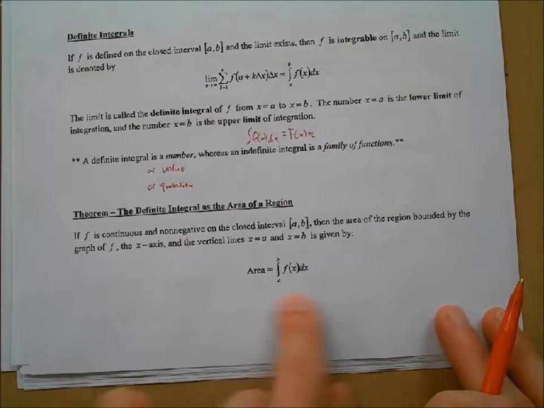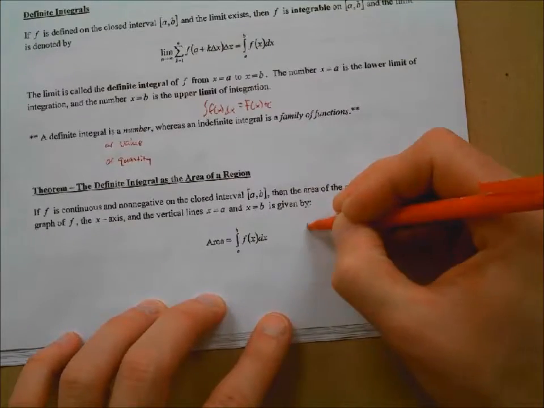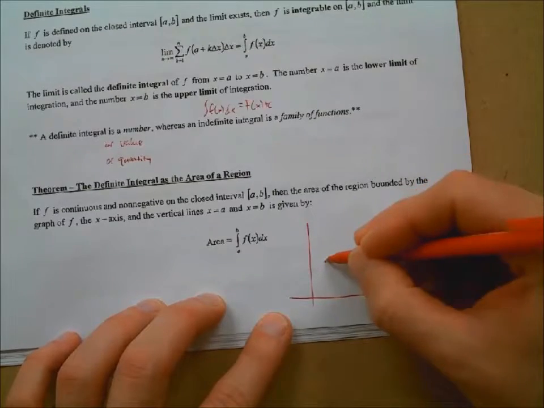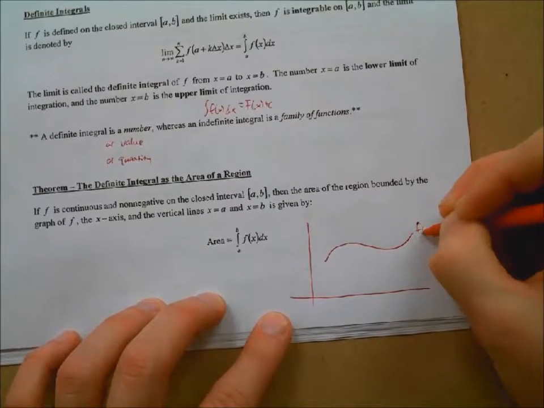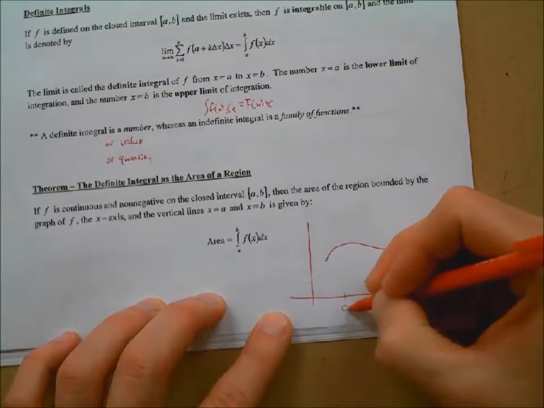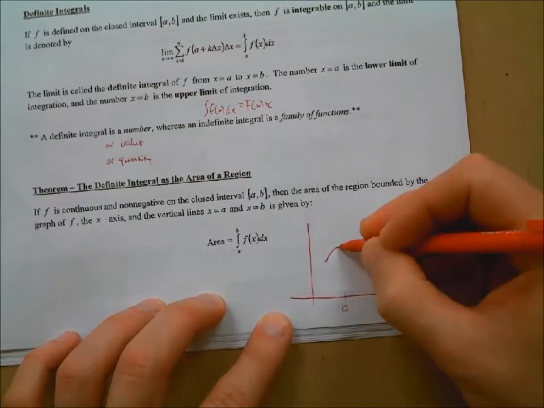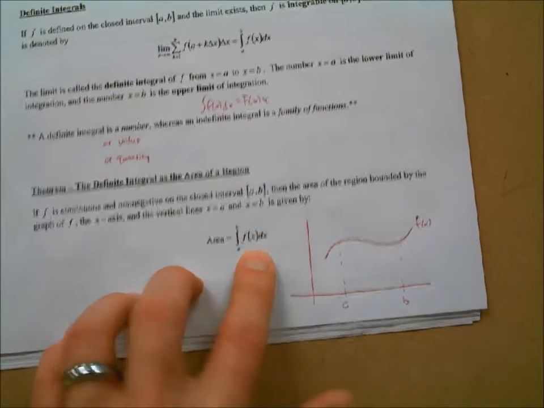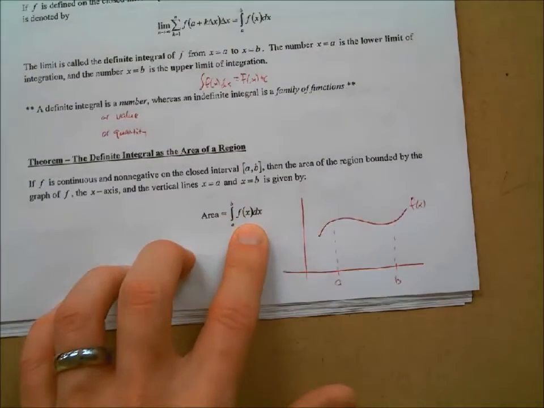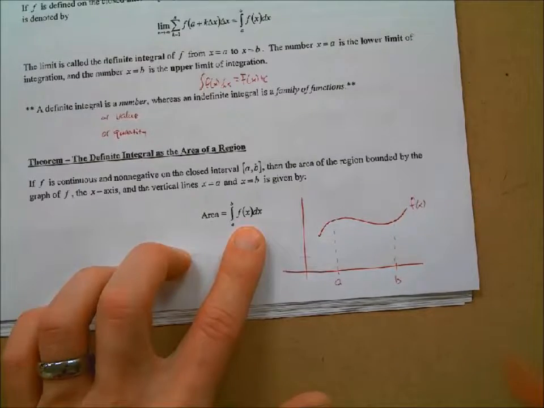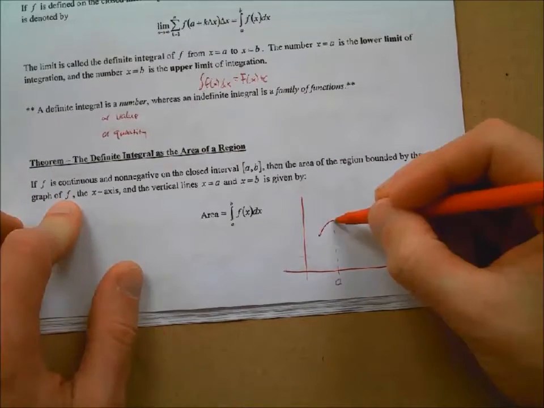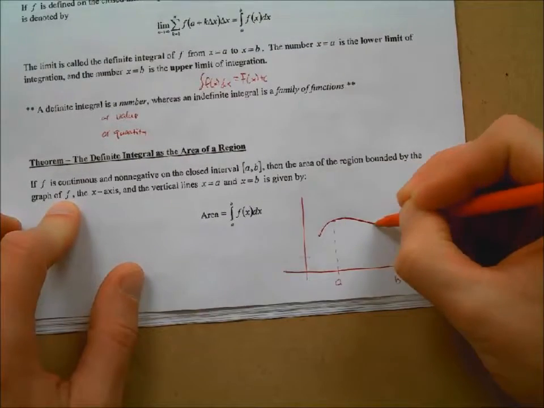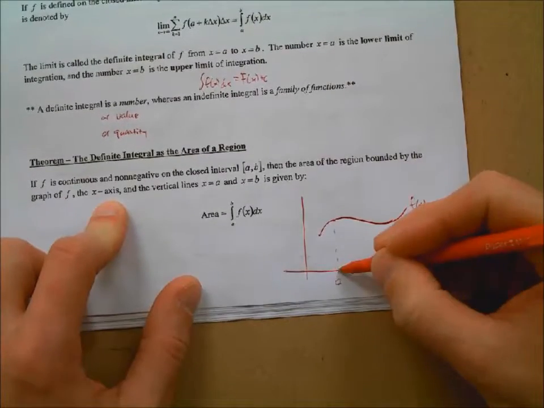So in other words, if I draw a function here, call it f of x, something like this. I'm not going to be very creative there. There's f of x. Let's just say I've got a here and b here. This integral is finding the area of the region bounded by the graph of f. So here's one of its boundaries, this part right here. The x-axis is also a boundary right here.